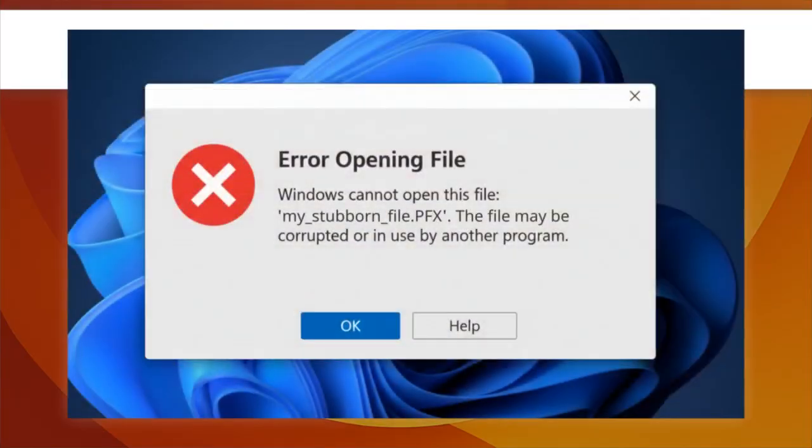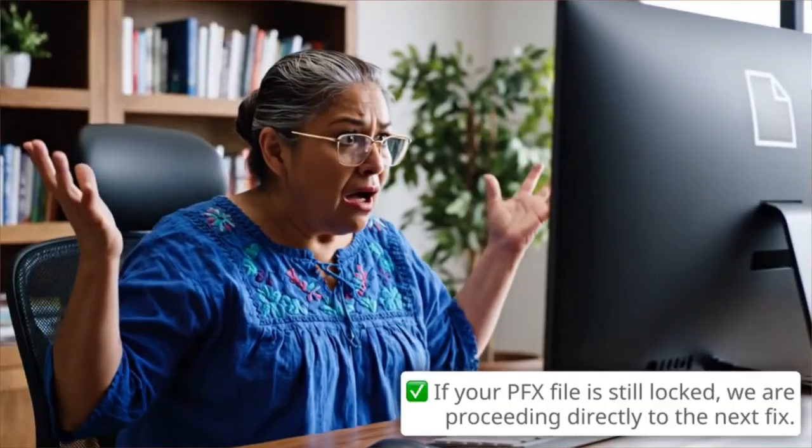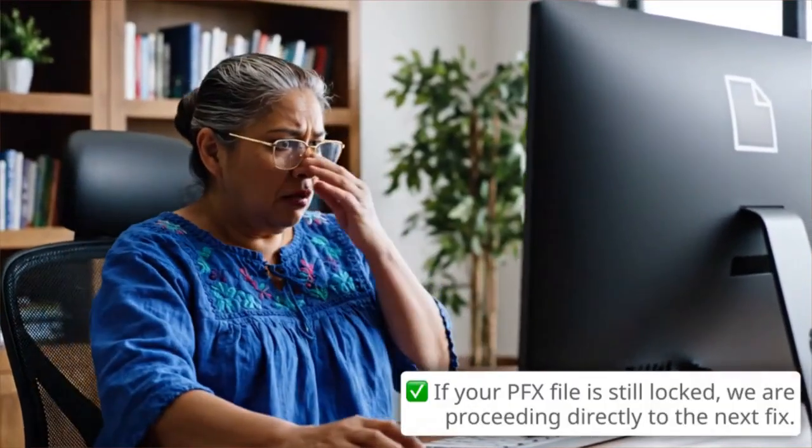If your PFX file continues to fail when opening, that is okay. Before you download the universal fix, know what you're fixing. Here's a breakdown of the typical technical issues causing your PFX problem.